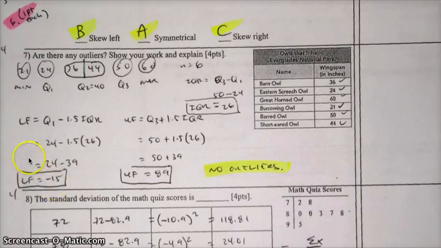So if you think of it over here, this is negative 15, and there's no number in the set that is lower than negative 15. Over here, if you substitute in your numbers, you're going to get 89, and there's no number that's greater than 89, so there's no outliers. So you can't just say there's no outliers and not prove it. So there's our 2 formulas, our lower and upper fence.